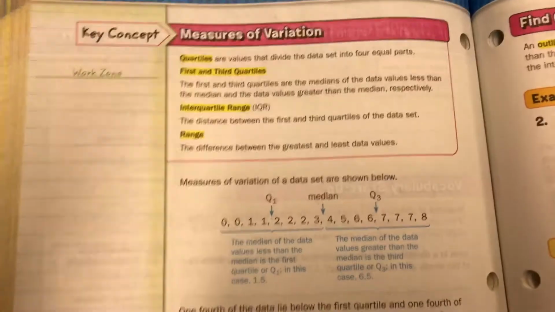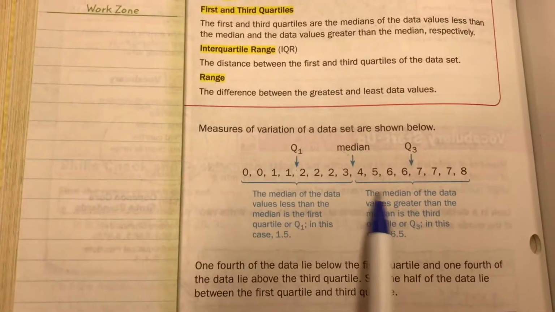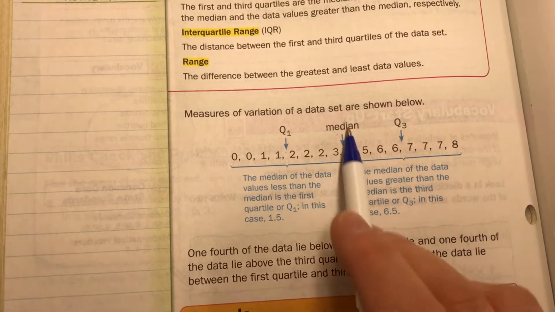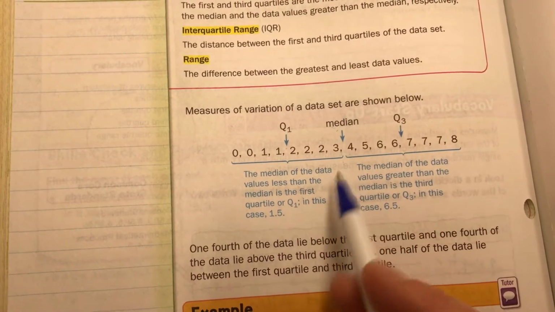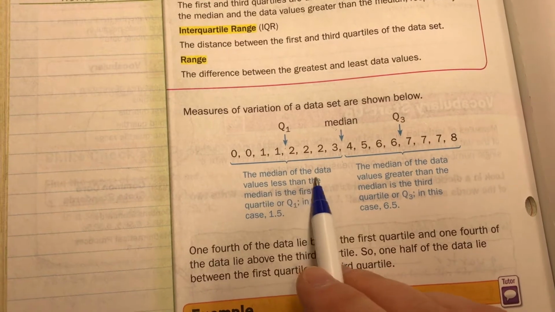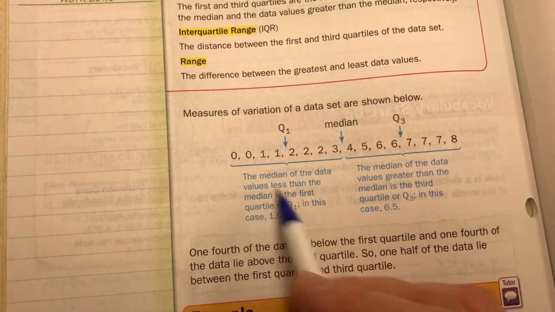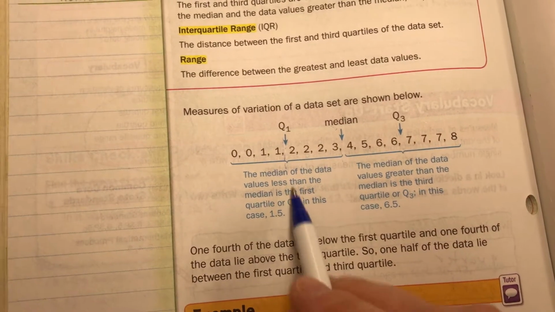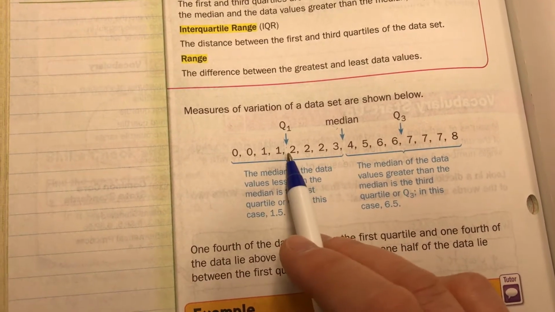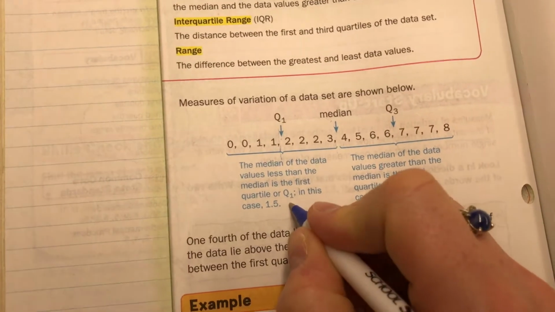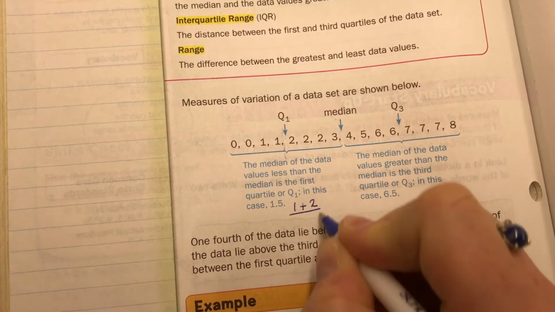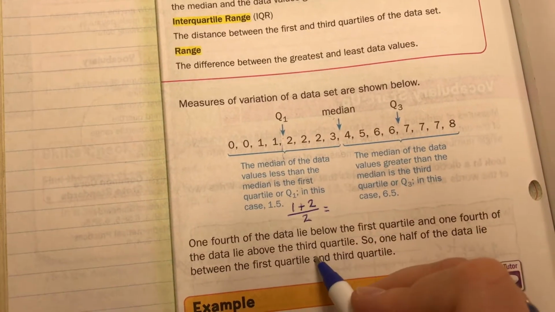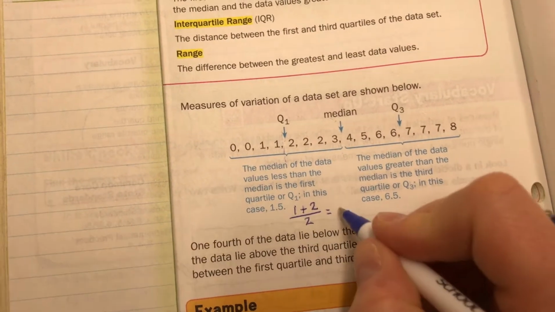Measures of variation of a data set are shown below. And again, let's review this. This is the median, the halfway point, the center of the data. The median of the data values less than the median is the first quartile. We call it Q1. In this case, it'd be between 1 and 2, so that'd be 1.5. And remember, we calculate that like this if it was a more difficult number. So you find the sum and divide by 2. So that would be 3 divided by 2.